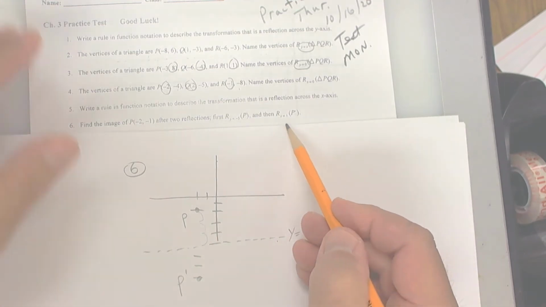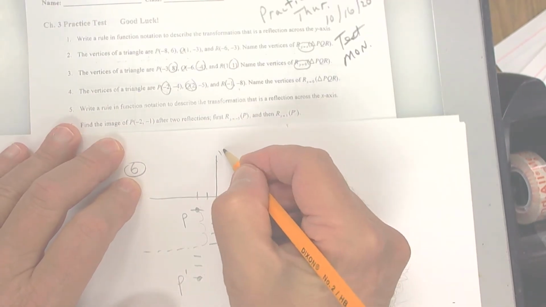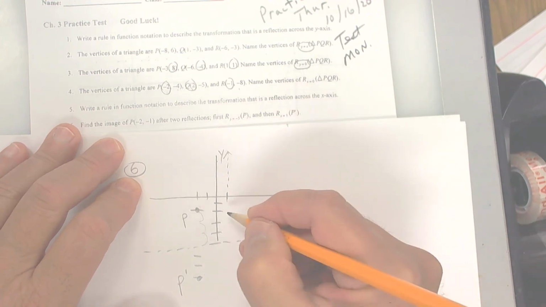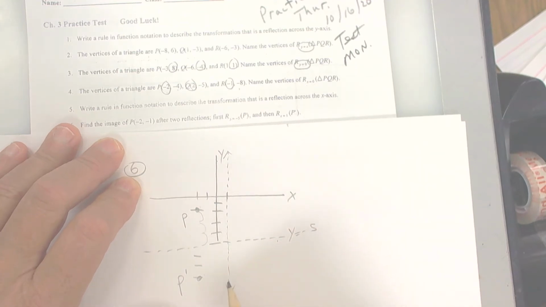The second reflection looks like x equals 1. This is your x-axis. So x equals 1 is this line right here. Okay, and now you're going to count the spaces to that line. So it's going to be 1, 2, 3. It looks like 3 that way. So it's going to be 1, 2, 3 right here. So P double prime is here.